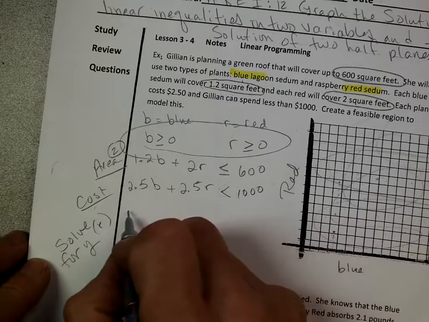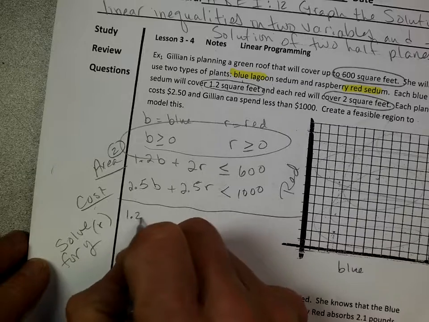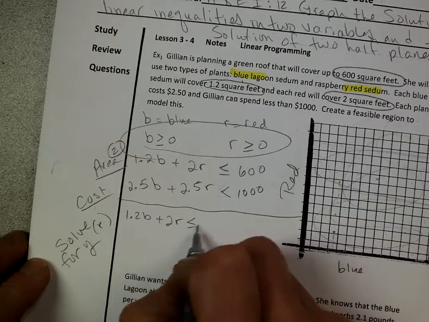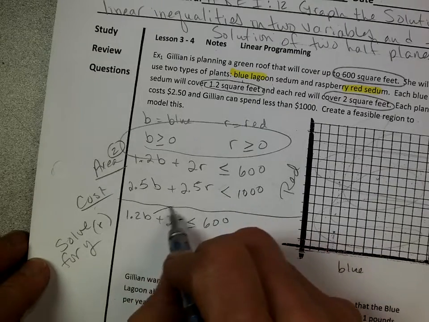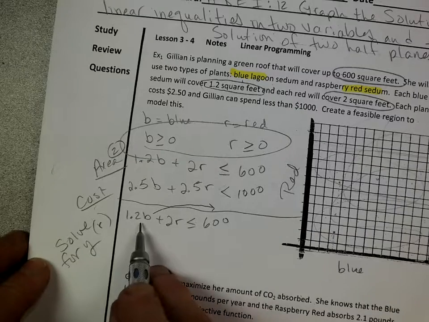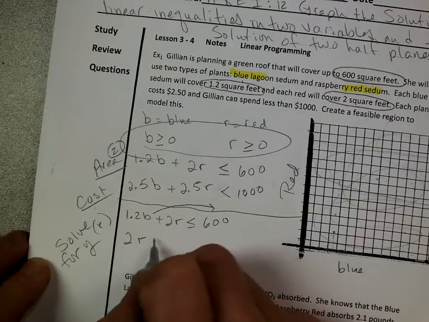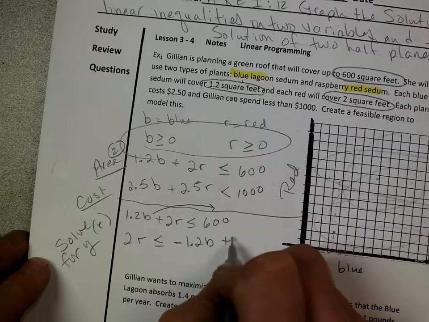So in equation 2, I have 1.2b plus 2r less than or equal to 600. And let's solve. So let's bring over the 1.2. Okay? How do I bring over the 1.2? Austin says subtract. I agree. 2r less than or equal to negative 1.2b plus 600. Okay?